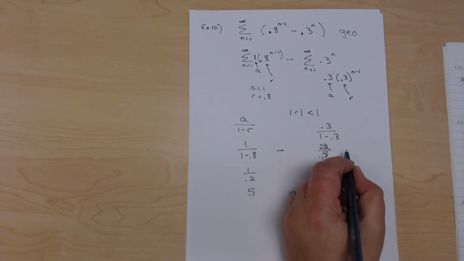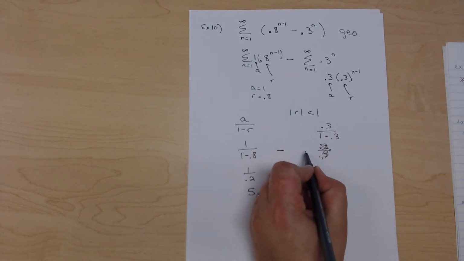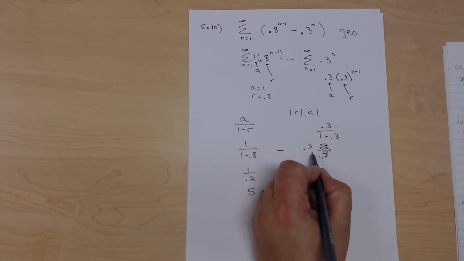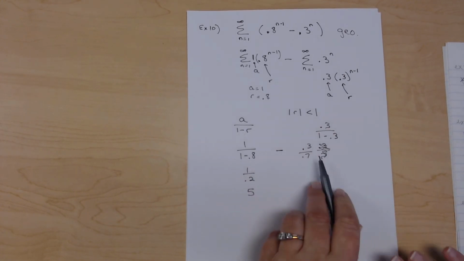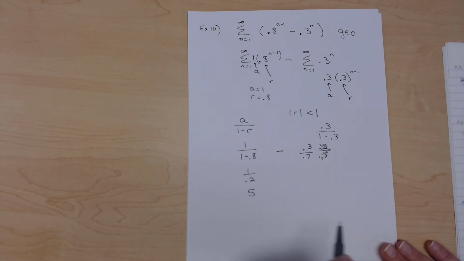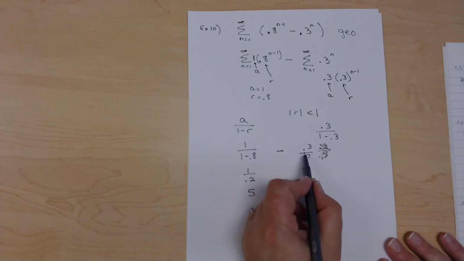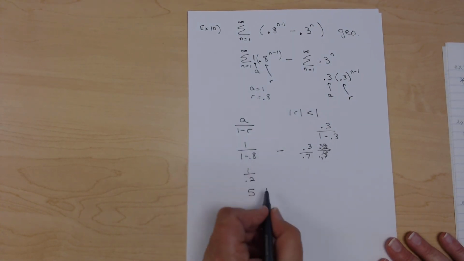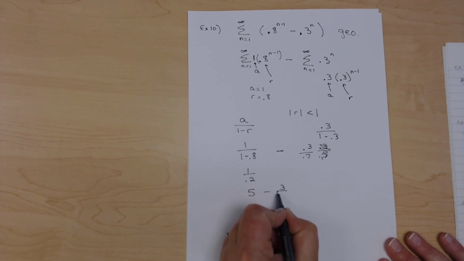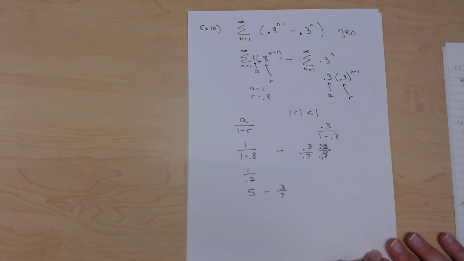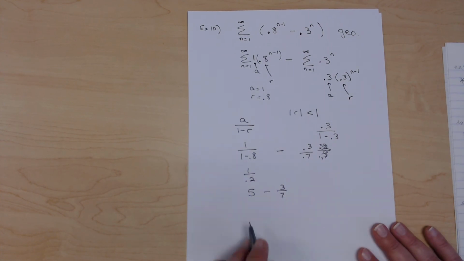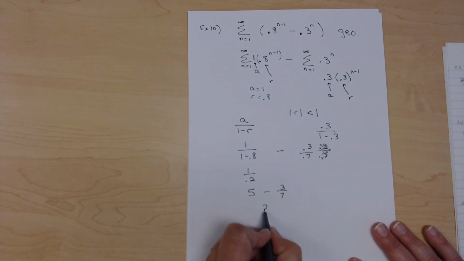I don't know. I'm losing my mind. 0.3 over 0.7, which I think is what I had. Who knows? And then, so now this would be 3 over 7, which is fine. That's what it equals. And then 5 minus 3/7 takes us to 32/7.